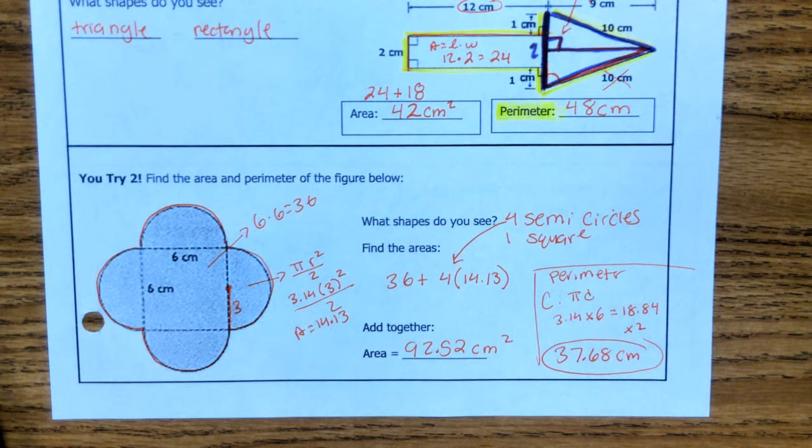Okay? You have a question? You sure? Wait, so I understand how you find the area of a semicircle, but where it says the 4 times 14, what does that mean?